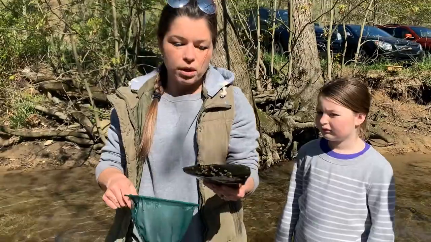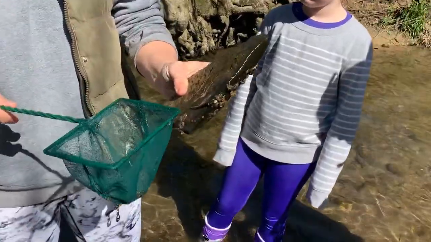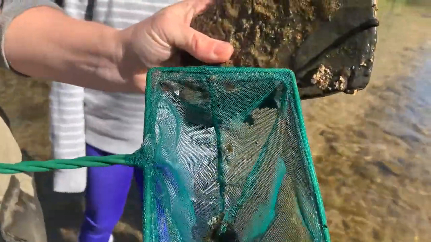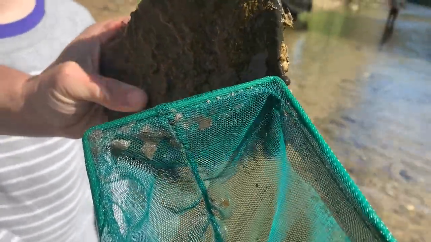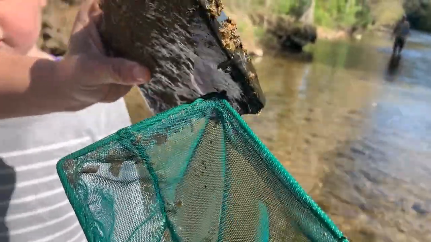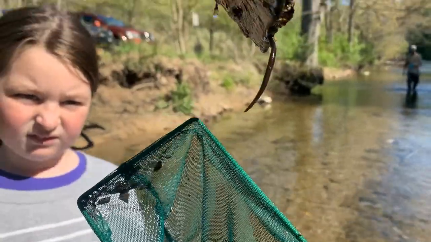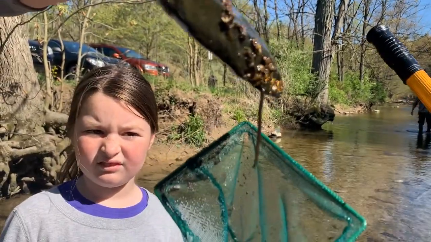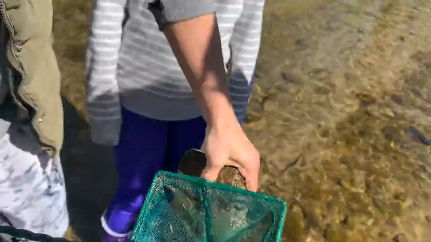Yep. So here's an example of a worm. This is actually a leech. It is parasitic in that it will attach to other organisms to feed off of. And you can actually see, I'm going to try to get you to see its sucky mouth. There we go. So it can actually hang on there. And again, that's a leech. That's awesome.